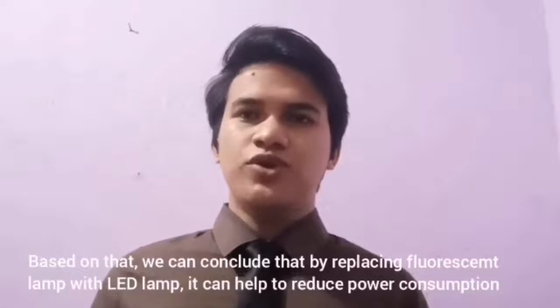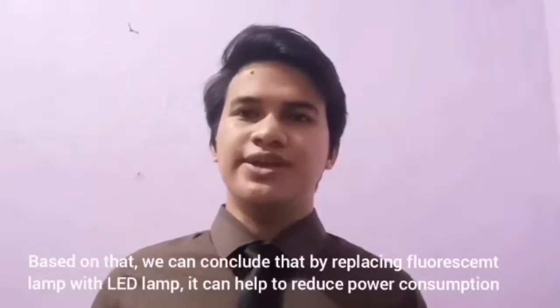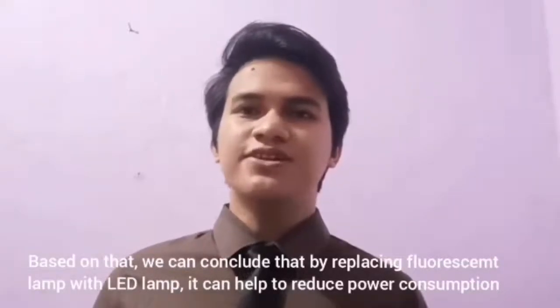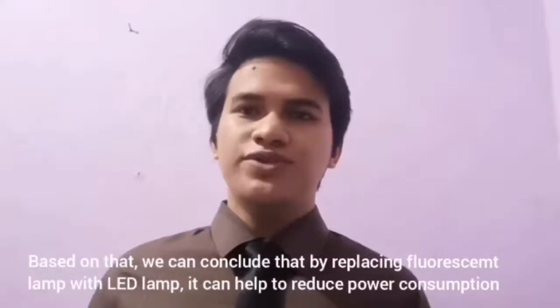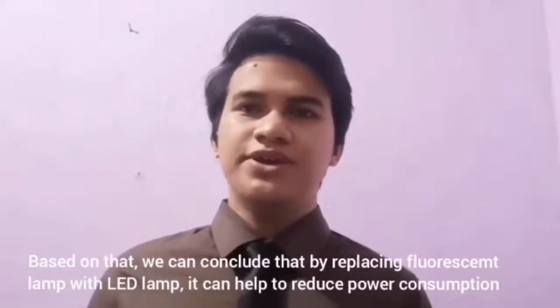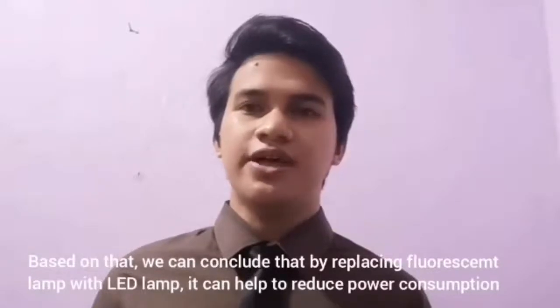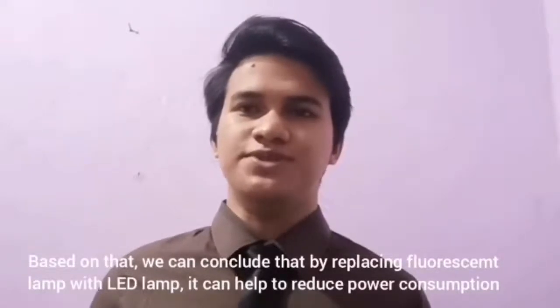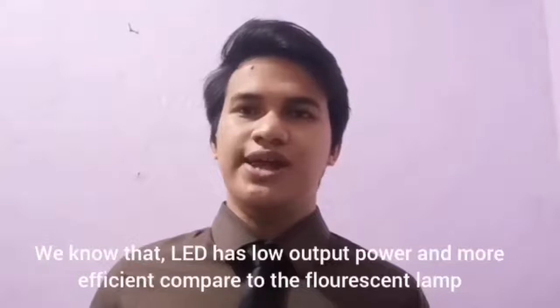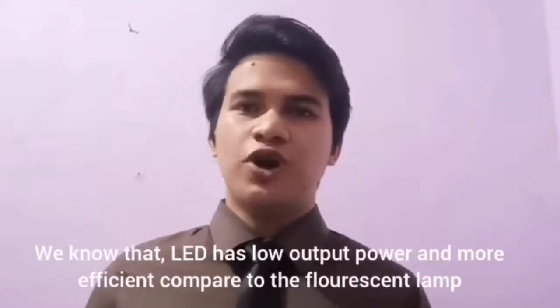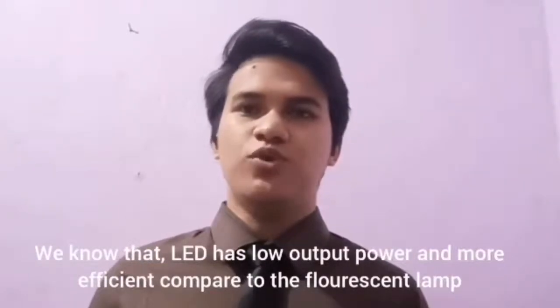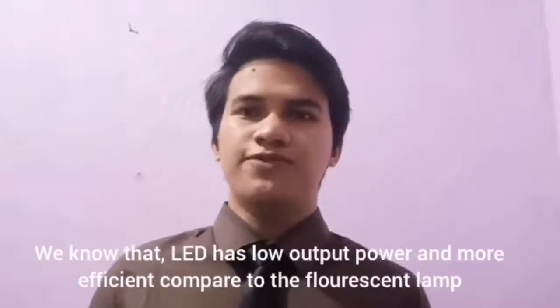Based on that, we can conclude that by replacing the fluorescent lamp with the LED lamp, it can help to reduce the power consumption. We know that the LED lamp has low output power, but it is more efficient compared to the fluorescent lamp.